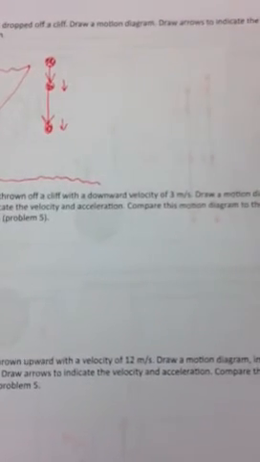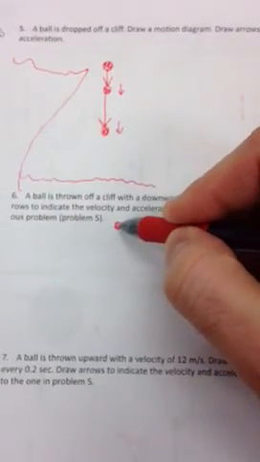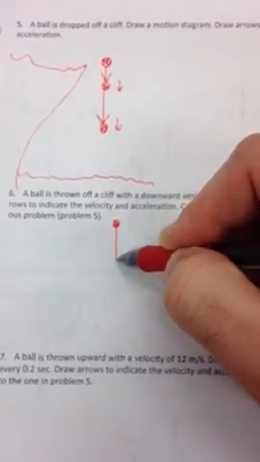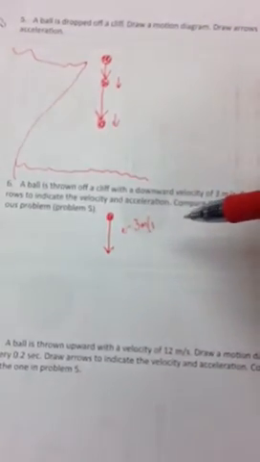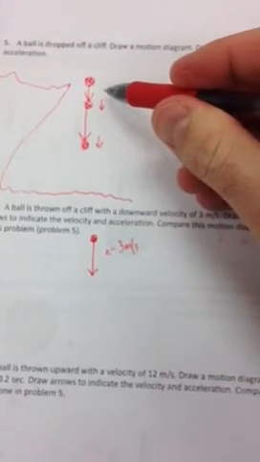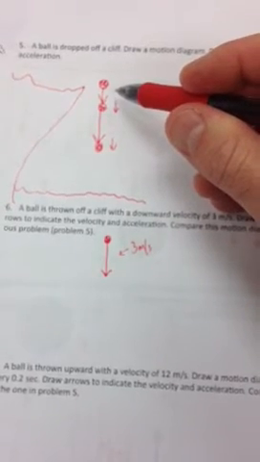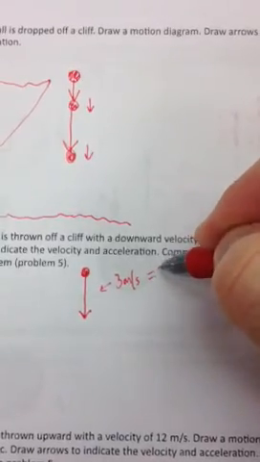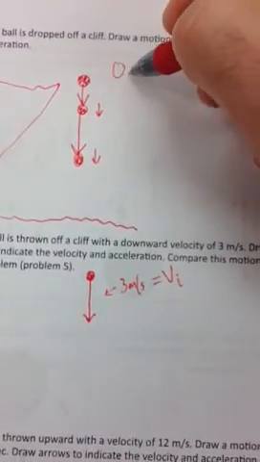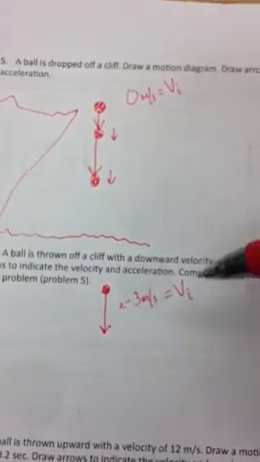In this case, it says that the ball is thrown off of a cliff downward with an initial velocity of 3. So that simply means that that initial velocity is going to be greater. The starting velocity is 3 meters per second. It's greater than the velocity that you started with when you just let it go, because when you just let it go, that initial velocity is 0. So in this case, 3 meters per second is the initial velocity, and in this case, 0 meters per second is the initial velocity.